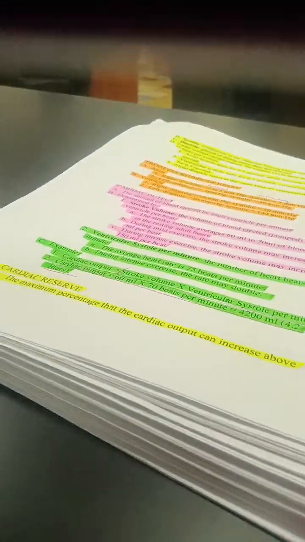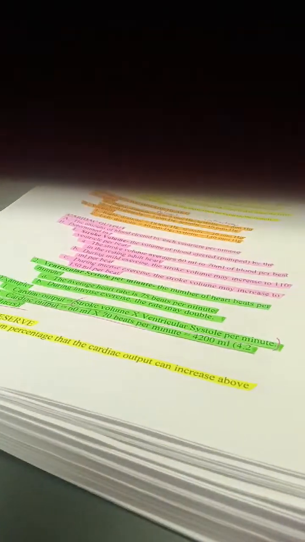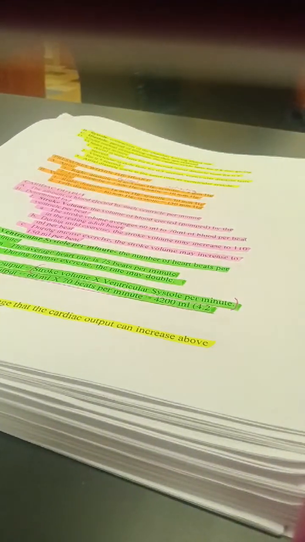In diastolic volume versus the in systolic volume and how to figure stroke volume, stuff like that. So again, good reference point.